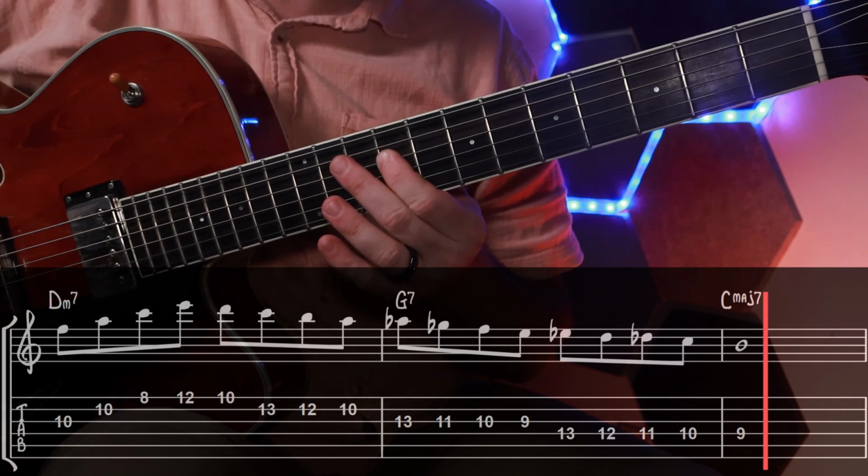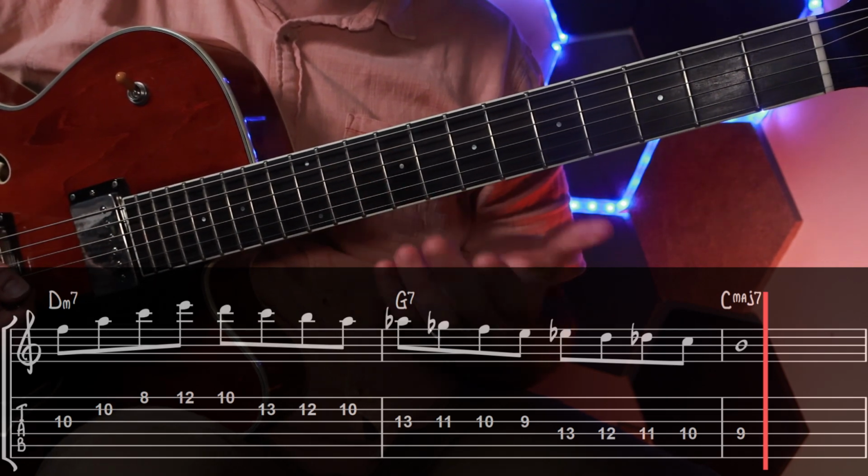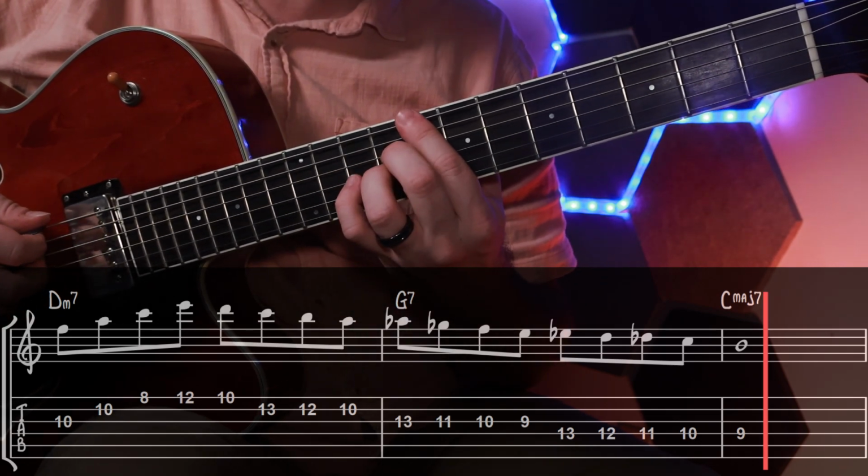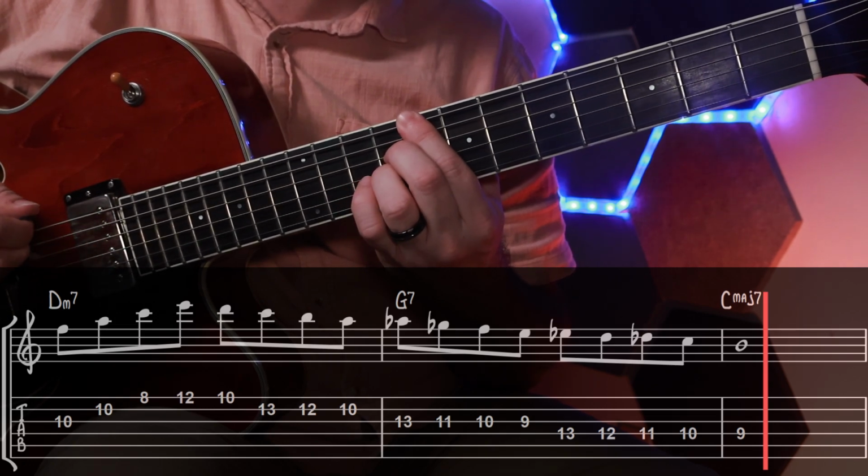and then landed on the flat 7th of a D flat, which in this case ends up functioning as the major 7th of our C. Take another listen to how that phrase sounds a little slower.